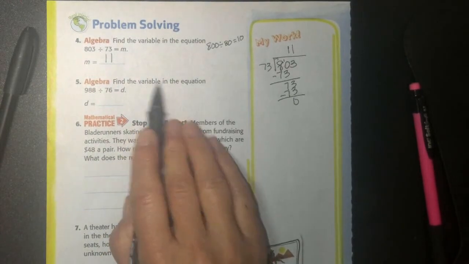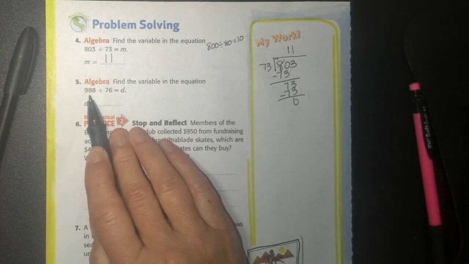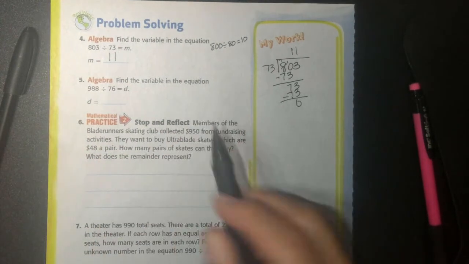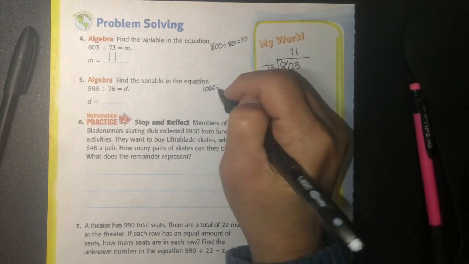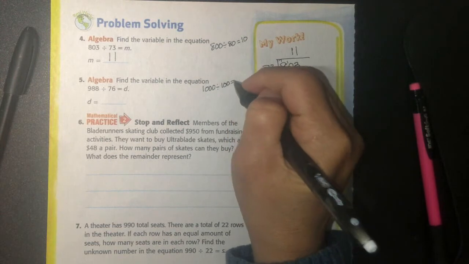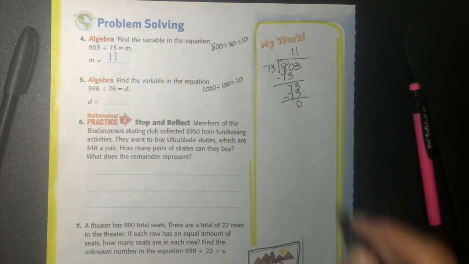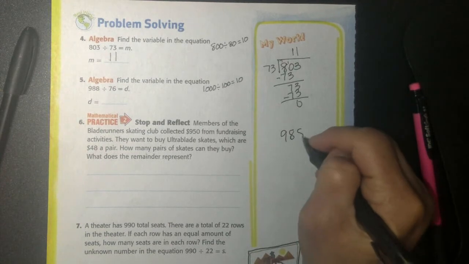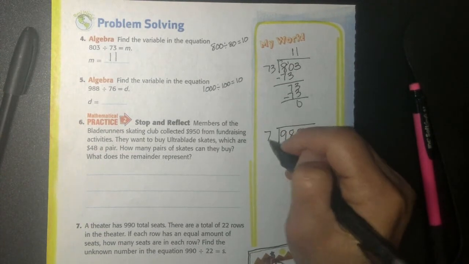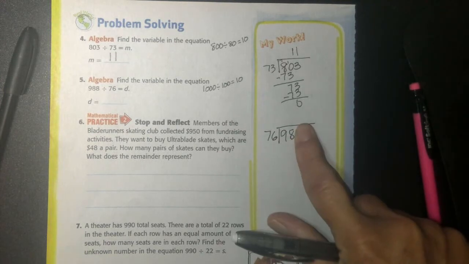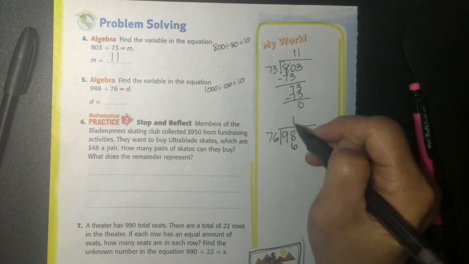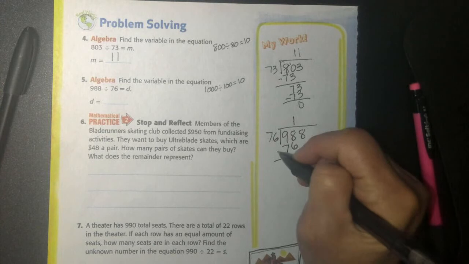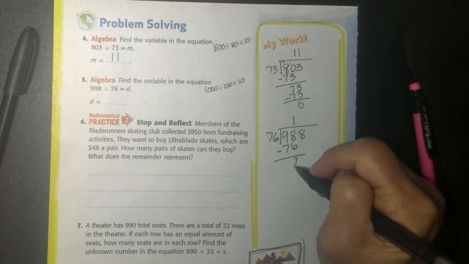All right, so find the variable in the equation. We have another problem. 988 divided by 76. So I'm going to try to do my little guesstimate. 1,000 divided by 100 would be 10. So here's my problem. 988 divided by 76. So 76 goes into 98 1 time. 1 times 6 is 6. 1 times 7 is 7. I subtract. 8 take away 6 is 2. 9 take away 7 is 2.